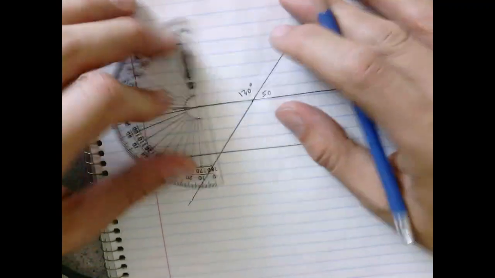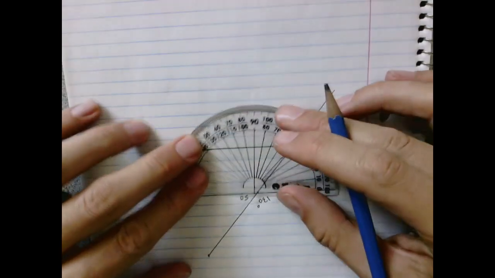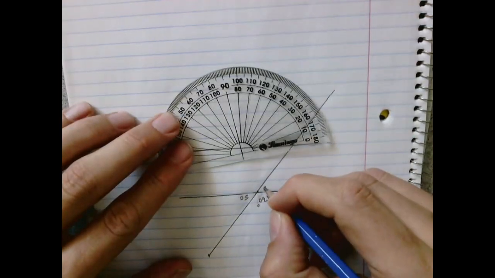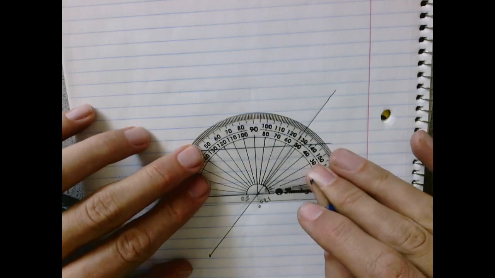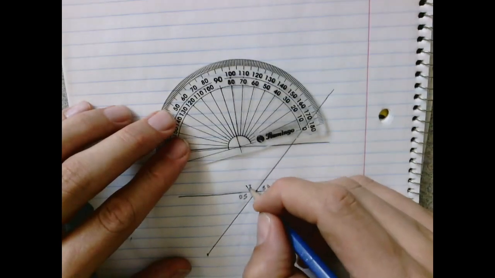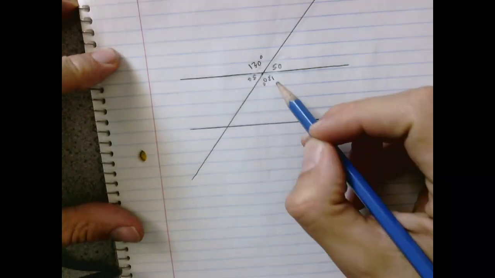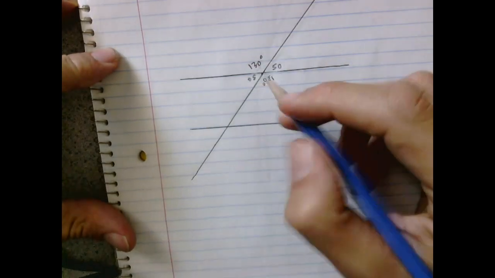Now if you don't believe me, you can flip this around like this, and you can measure this angle here and see that that's 50. And then that's going to be 130. Okay. So we have 130, 130, 50, and 50.